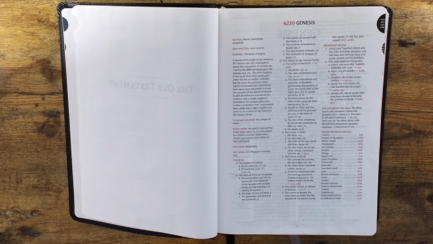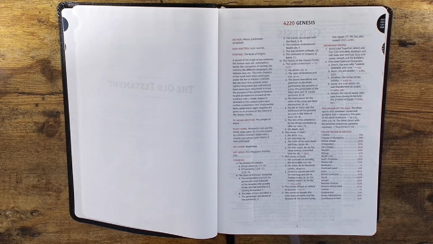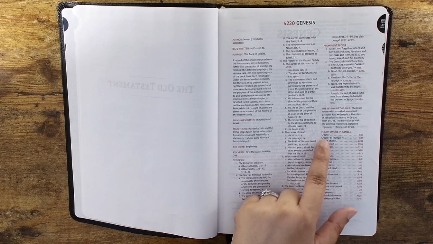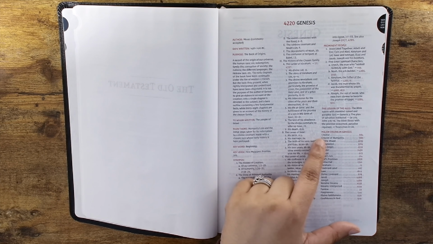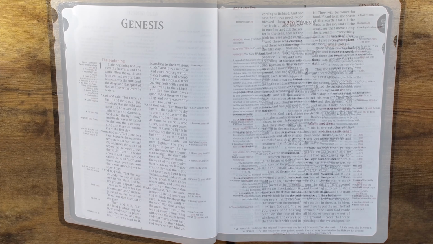So each book of the Bible has an introduction here. You got your author, date written, purpose, and so forth. And these are very good introductions to each book of the Bible. Also, they have something important here, major chains in Genesis. So these are essentially the major themes in this section.